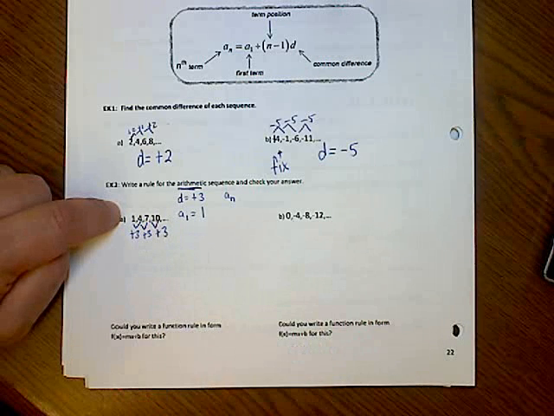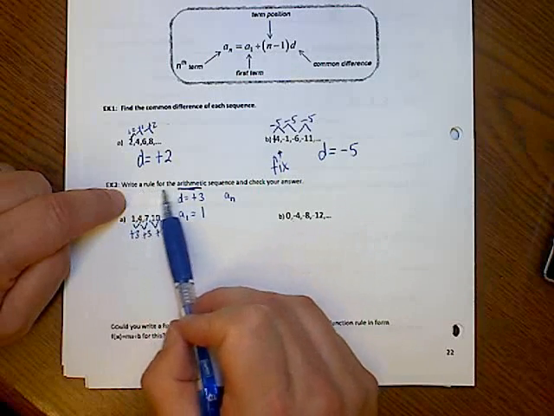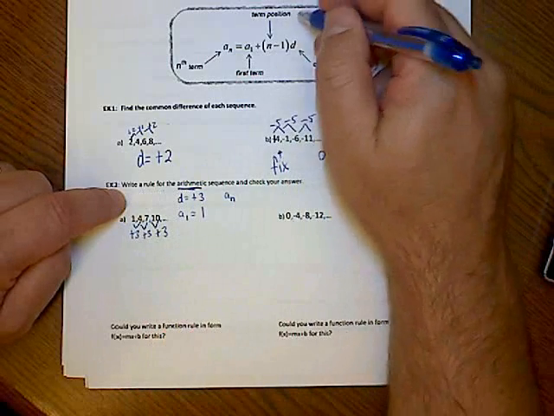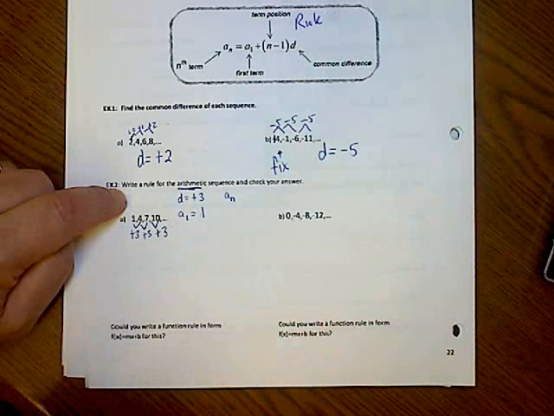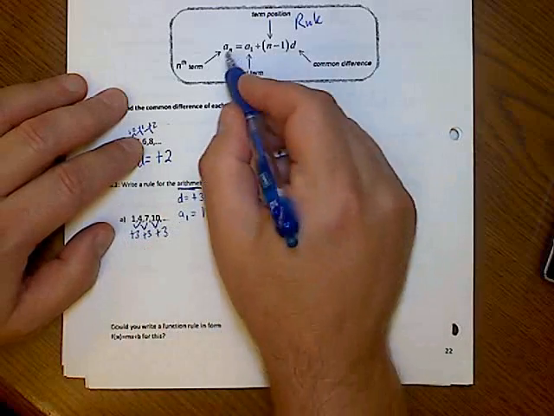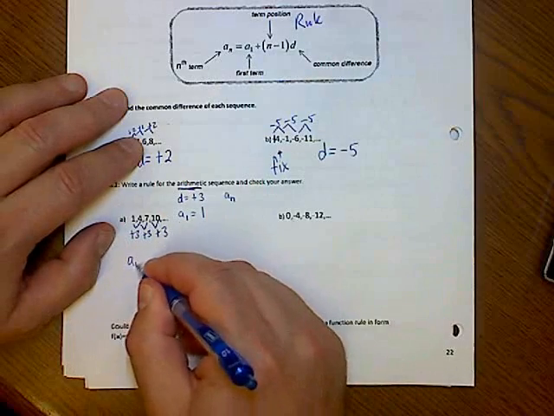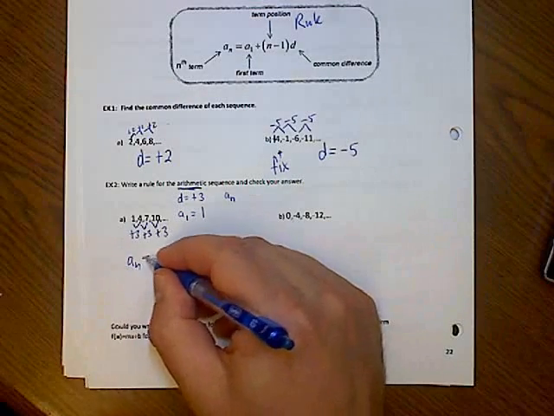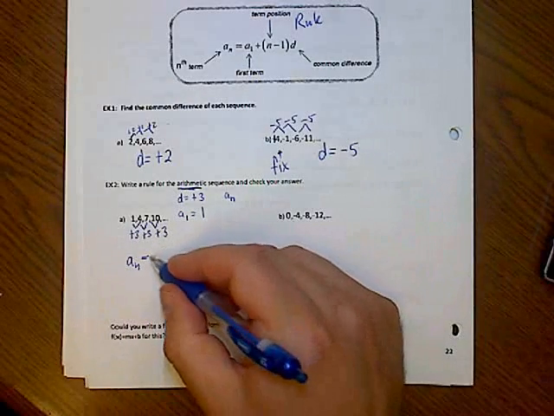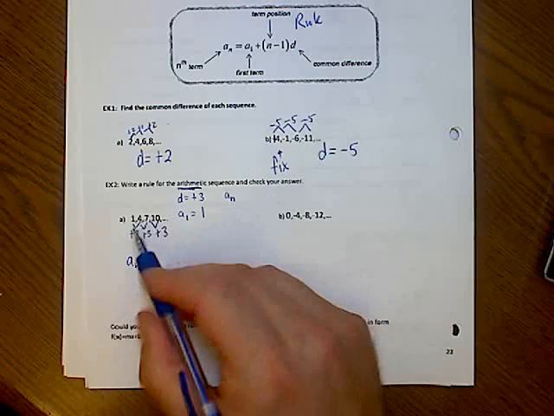Alright, so we're going to write a rule. This is where we come back up here. Here's our rule. Write a rule for the arithmetic sequence and check your answers. So we're going to start with A sub n is equal to whatever the first term is. On this one it's 1.